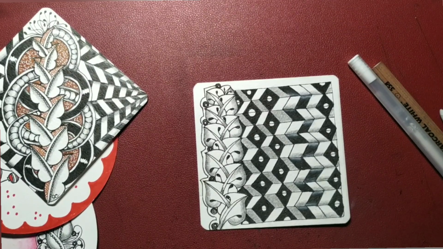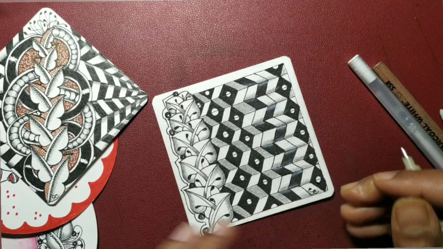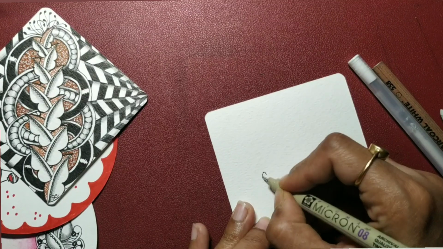Yeah, let's close our tile here. Simple tile to draw. Do try this version also. Sign and date your tile.